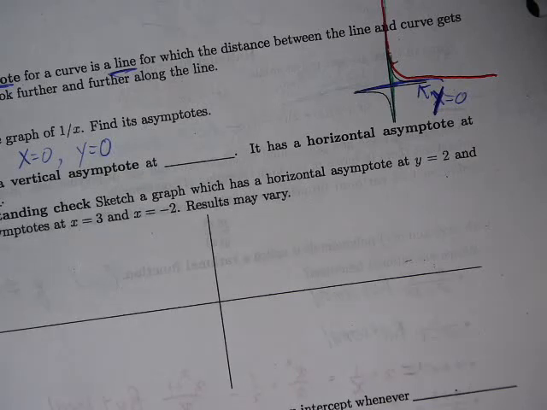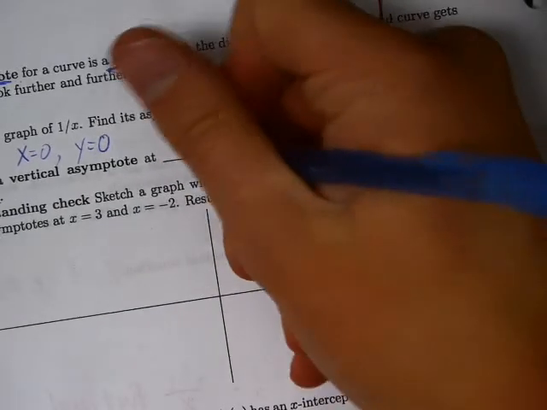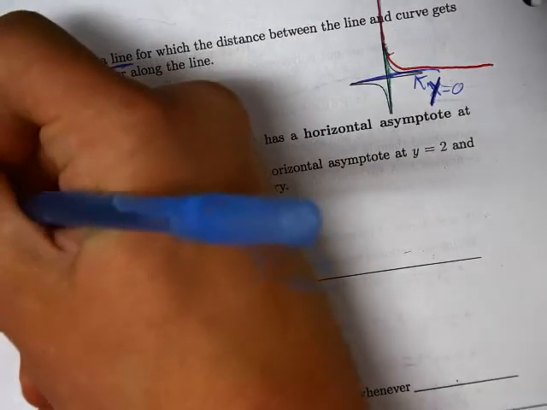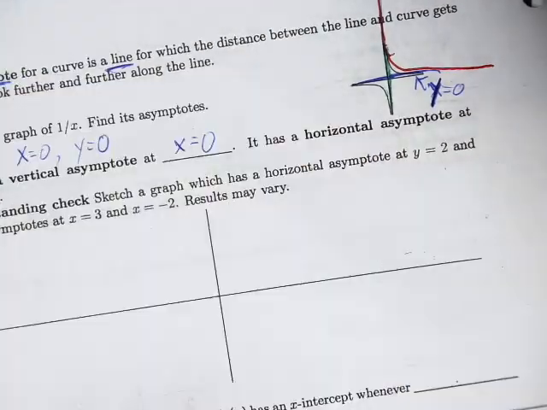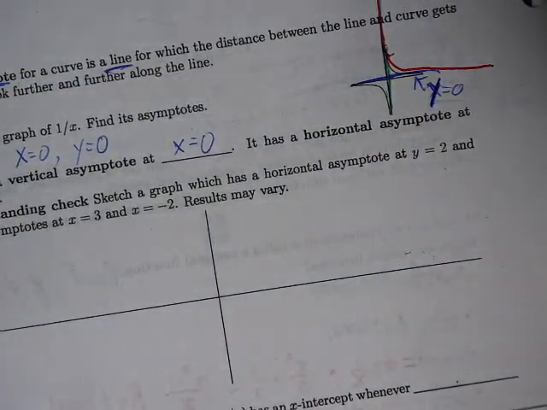I'll be interested in mostly two types of asymptotes. Vertical asymptotes, so those are the asymptotes that are vertical lines, and horizontal asymptotes, which are the asymptotes that are horizontal lines. So what is the vertical asymptote of that function? X equals 0, because that's the one that's a vertical line. And it has a horizontal asymptote at y equals 0. So that's just to make sure that we're understanding some of the notions correctly.